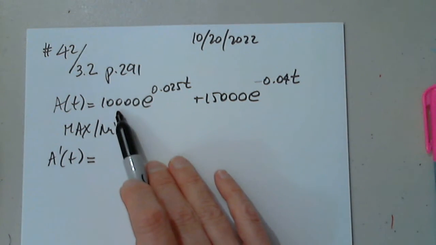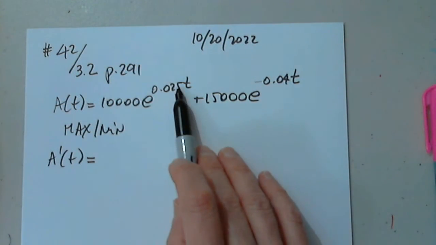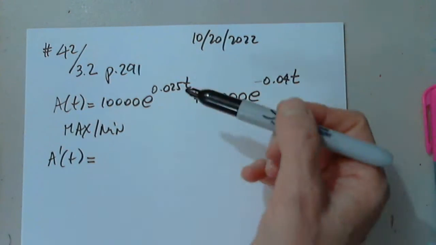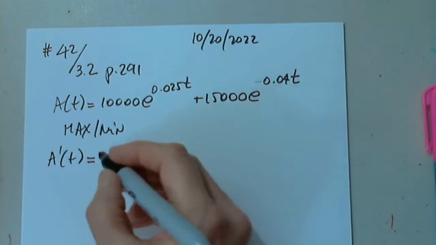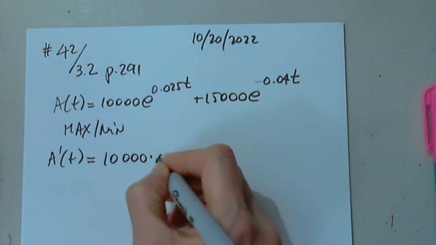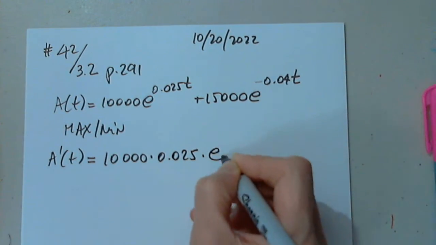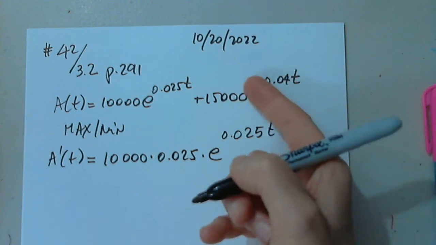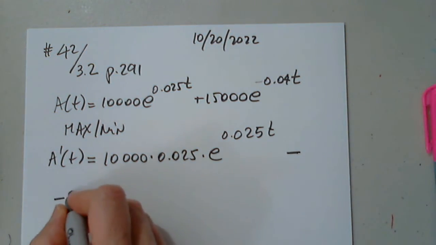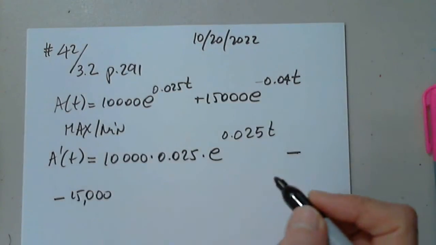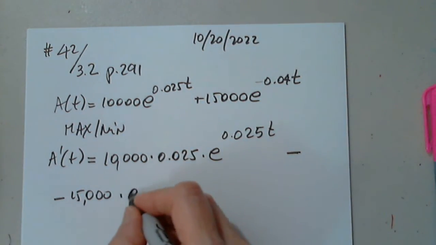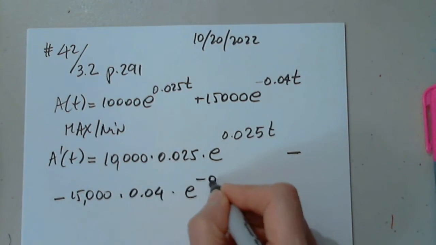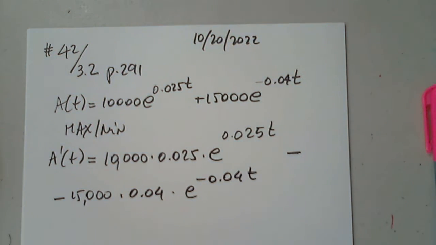So 10,000 is the constant outside. E to this prime will be e to this times 0.025. So I have 10,000 times 0.025 times e to 0.025t. A negative will come down, 15,000 times 0.04 and times e to negative 0.04t.